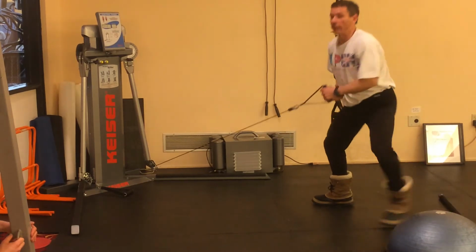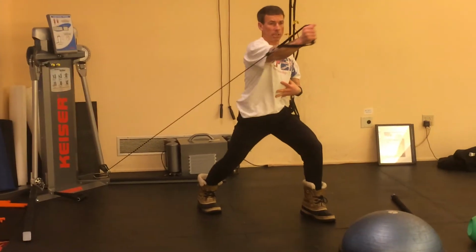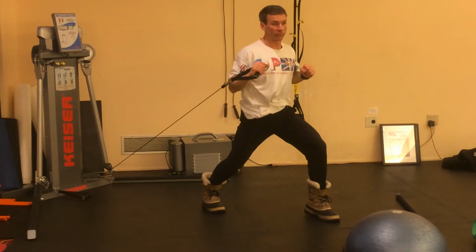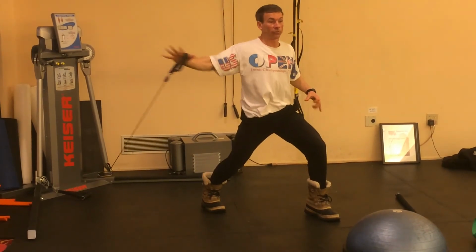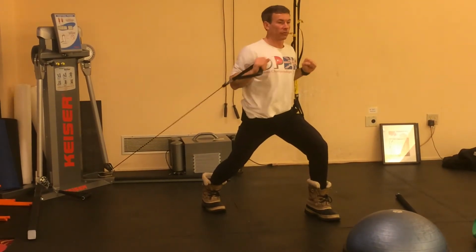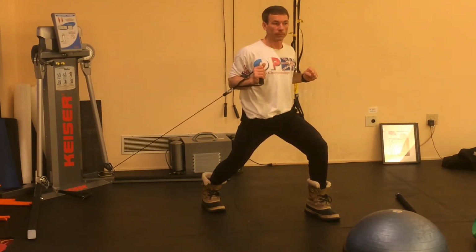Okay, and then of course progressing the scanning positions. Can you control the rotation? The rib trainer allows a longer lever arm, so the force is way out here. Can you control that rotation while you push and pull?